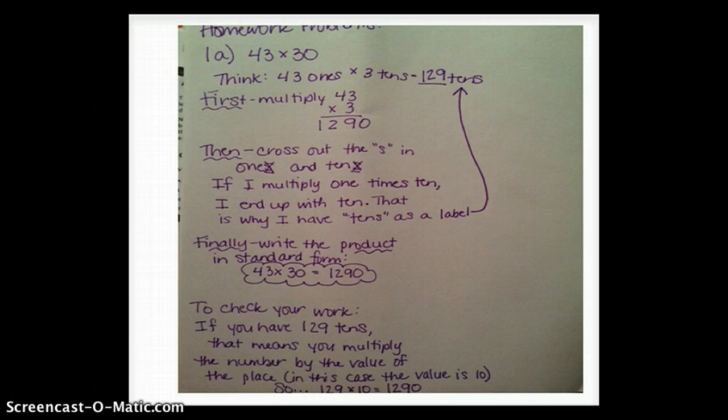If you did this problem, hopefully you have the correct answer. If not, take a look at this again and make your changes.